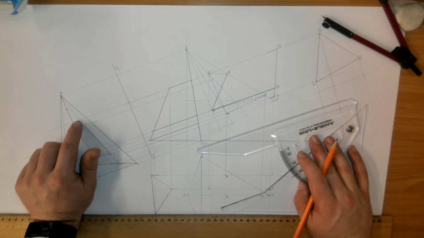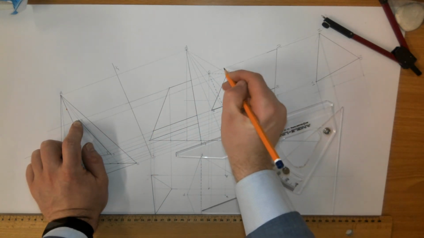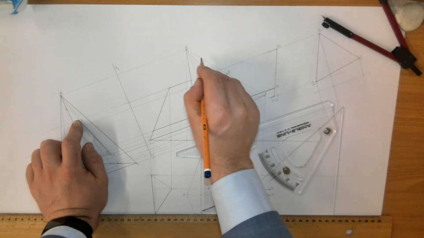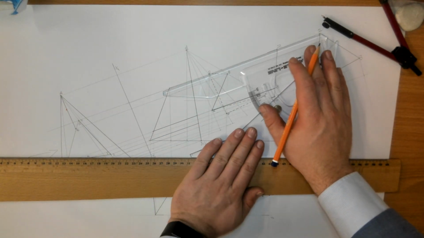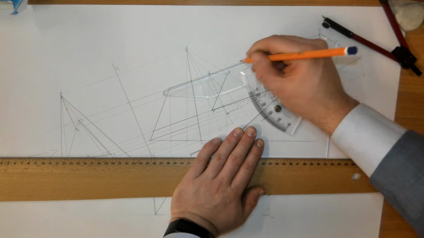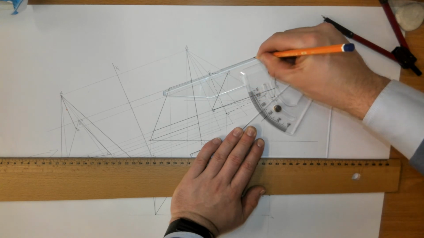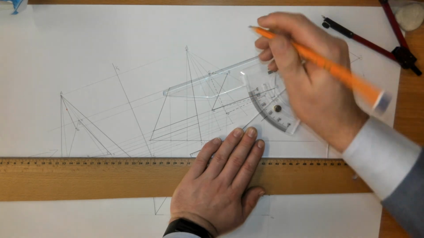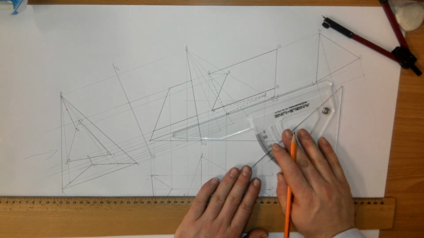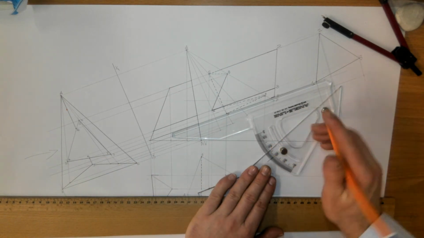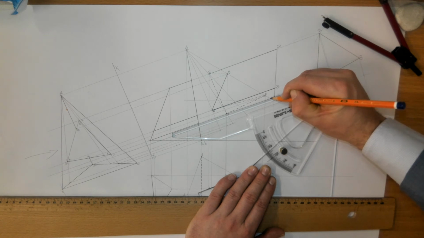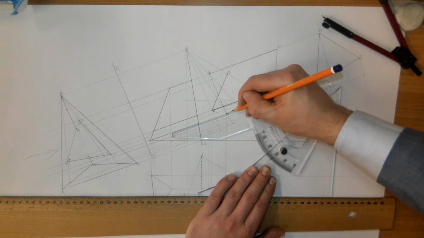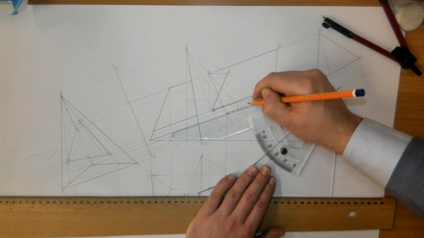Now 2 to C. Okay, a large proportion of it will be heavy, but once it passes line 4 to 7, it becomes hidden. So there we go, that's hidden. Right, 1 to D is the same. Before line 4 to 7 it's heavy, and then after line 4 to 7 it's hidden.